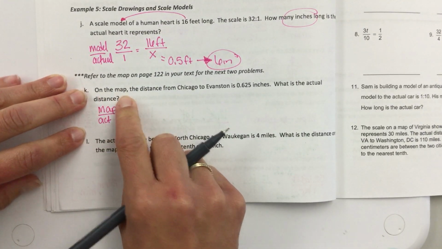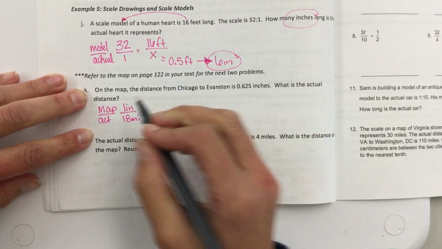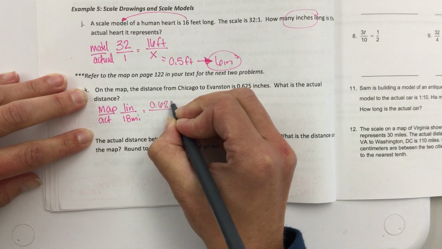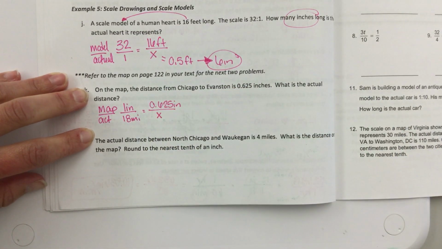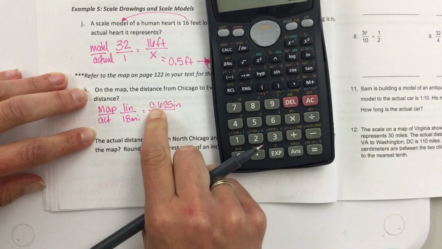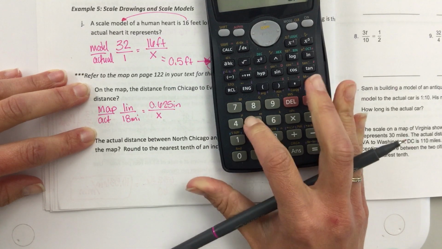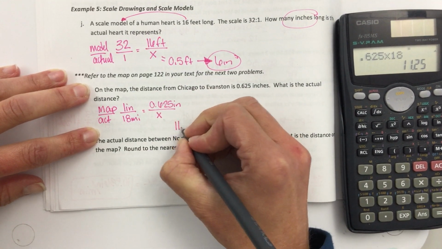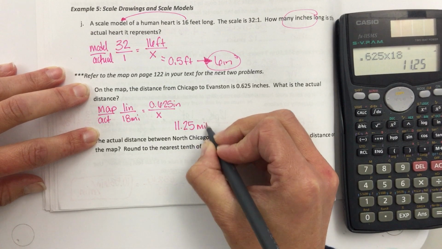Okay, so they gave us this map, and it gives us these 4 or 5 cities, and it gives us a scale. It says that 1 inch equals 18 miles. So my scale is, again, map to actual, so 1 inch on the map equals 18 miles in real life. I like to write this out. It says on the map, the distance from Chicago to Evanston is 0.625 inches. I like to label what is the actual distance. So we're going to take 0.625 times 18. Dividing by 1 doesn't do anything. We get 11.25. And the label in actual is miles.